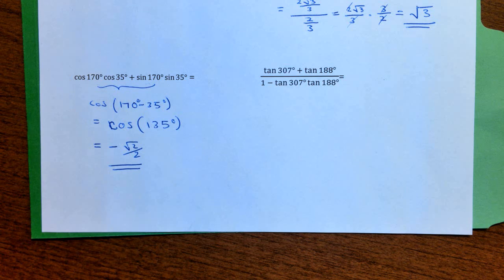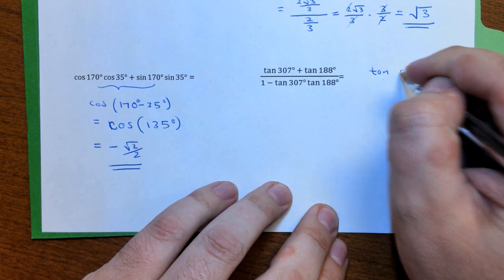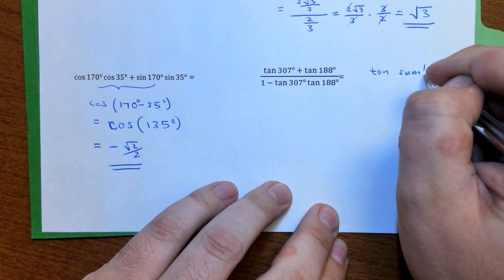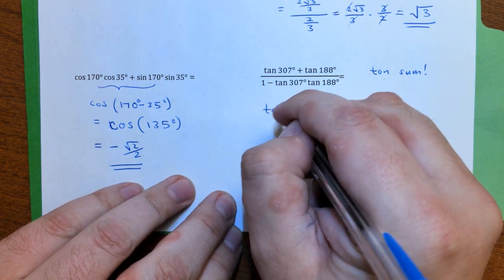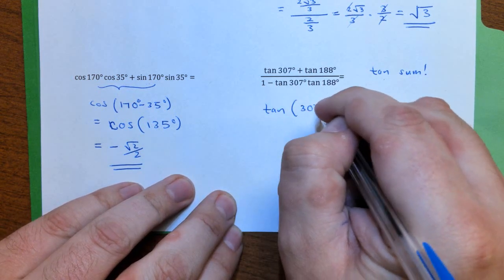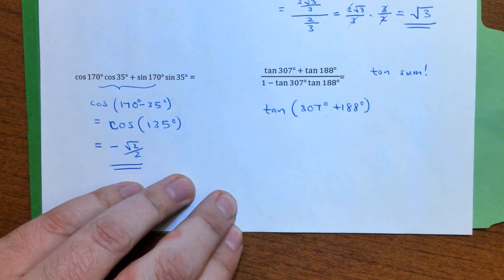I see the tangent of 307 degrees plus the tangent of 188 degrees over 1 minus tan 307 times tan 188. Again, these numbers seem random. They're certainly not very pleasing to look at, but I can recognize that this is the tangent sum formula. So I'm going to recognize this and say that this must actually be the tangent of 307 degrees plus 188 degrees.